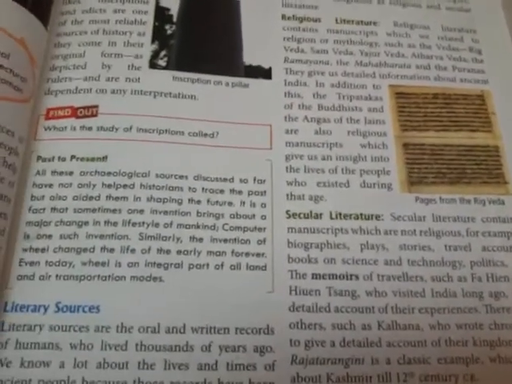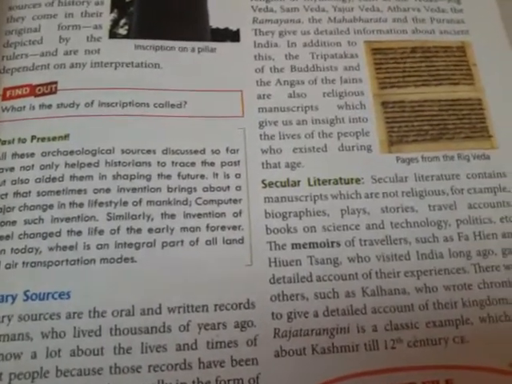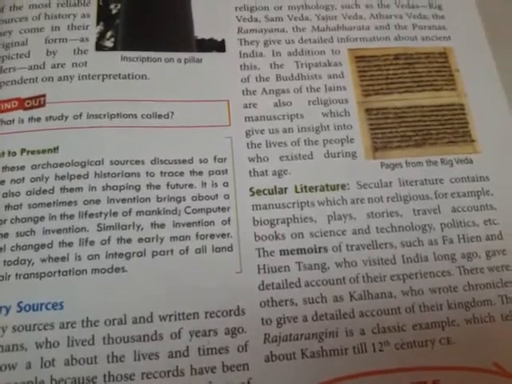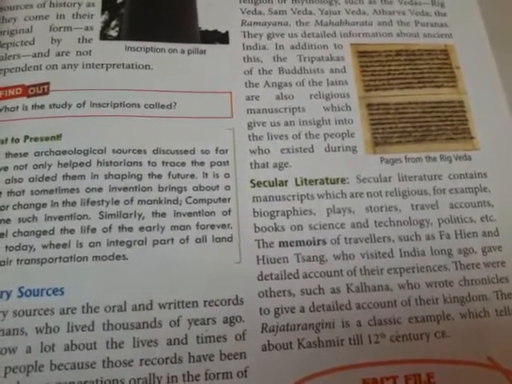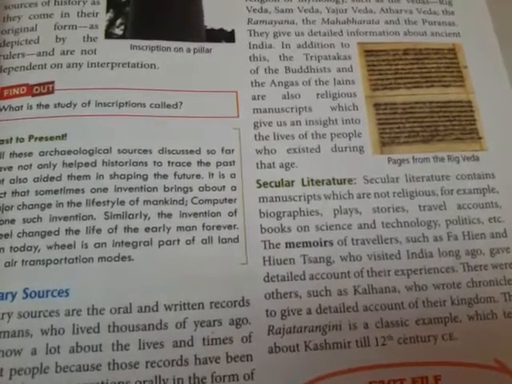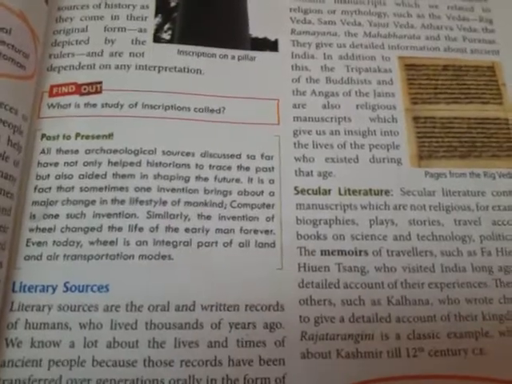Now, clear this chapter? All these sources discussed so far have not only helped historians to trace the past but also aided them in shaping the future. Okay, clear this chapter? Okay, now this chapter is over.